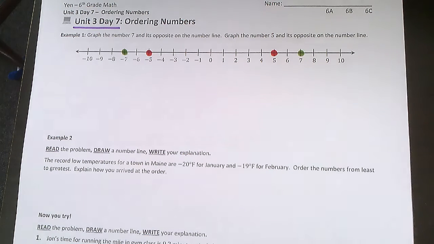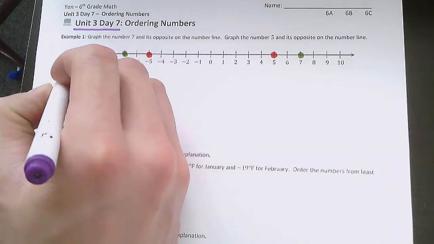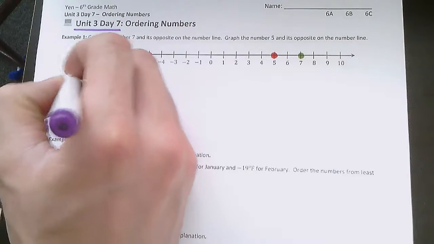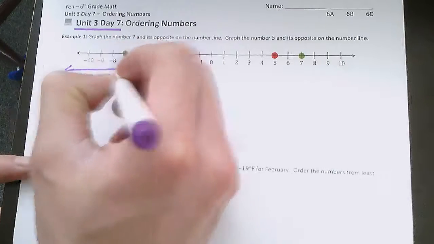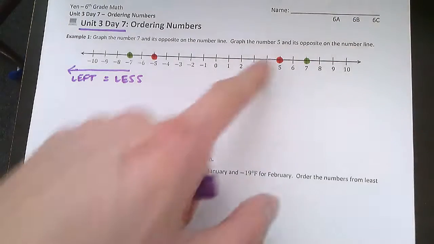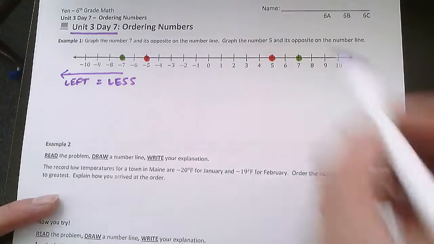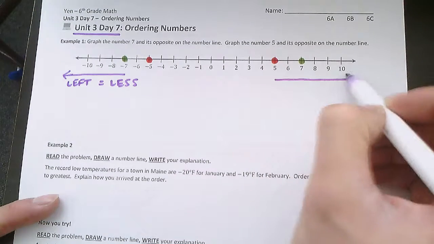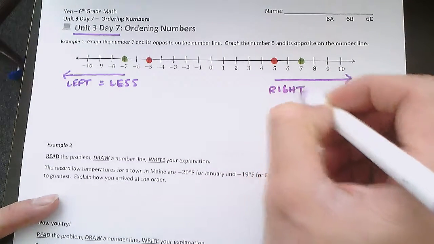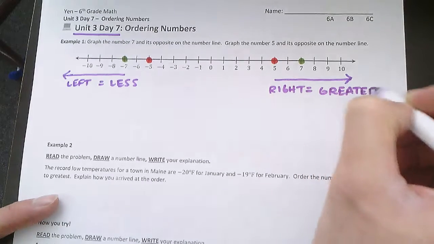And whenever you're figuring out the order of numbers, always remember this little trick. So draw an arrow pointing to the left, and always remember that to the left equals less. So the numbers to the left of the number line are less than the numbers to the right of the number line, which means that as we go to the right, draw an arrow pointing to the right, right equals greater. So the further to the right, the greater the number.